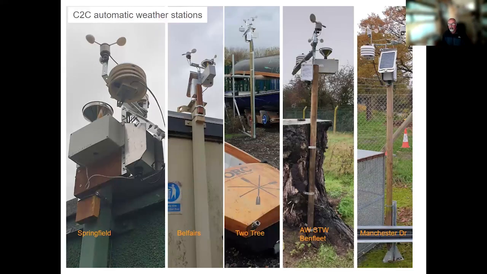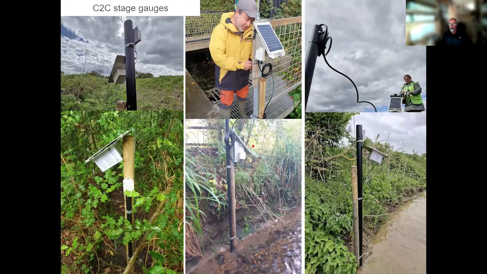And we put weather stations and we put stage sensors where we can, and so we're working with local organizations. You see some of these are in areas where boats are stored. Others of them are at schools or allotments and so on, and having these just enables us to better understand where the intense bursts of rain are falling.